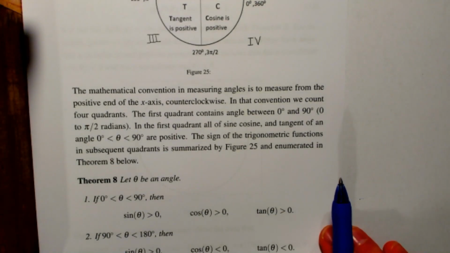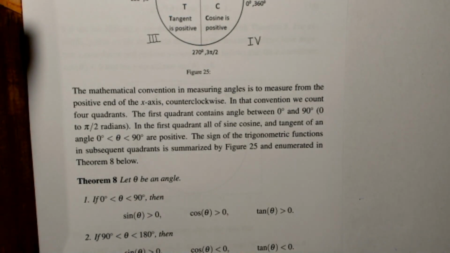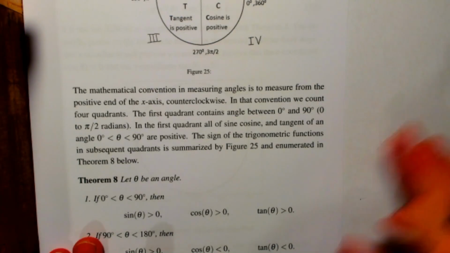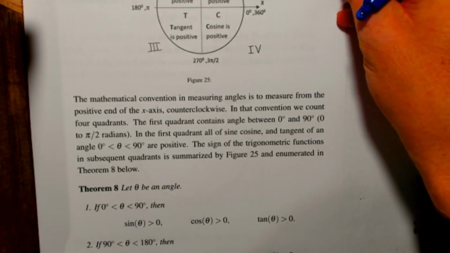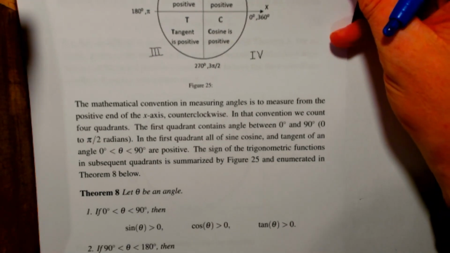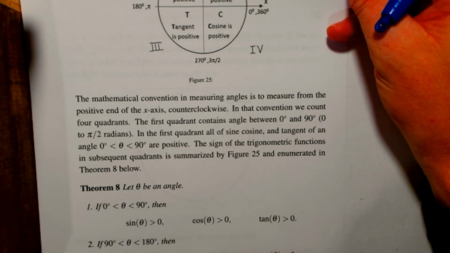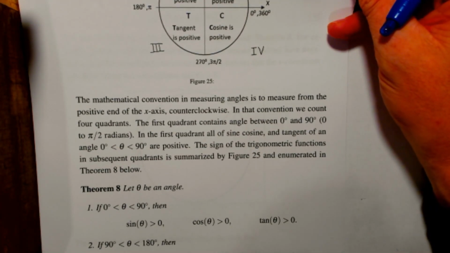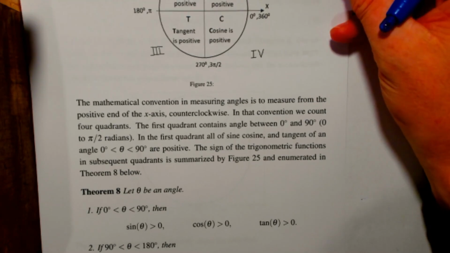Let's have a look at the first result in this section. Let theta be an angle. If theta is between 0 and 90 degrees, then sine of theta is positive, cos of theta is positive, and tan of theta is positive. So that's just the "all" up here in the diagram. If theta is between 90 degrees and 180 degrees, then we're in the second quadrant, so sine is positive, cos is negative, and tan is negative.